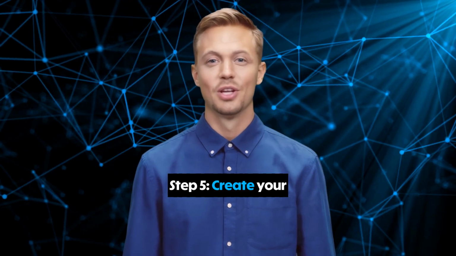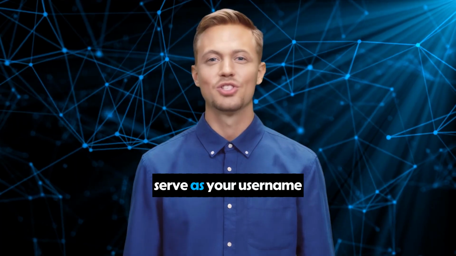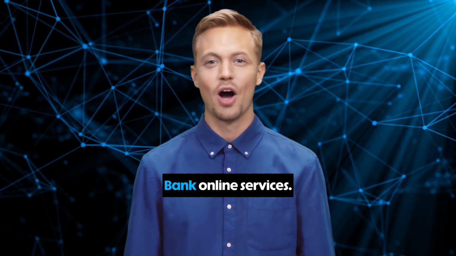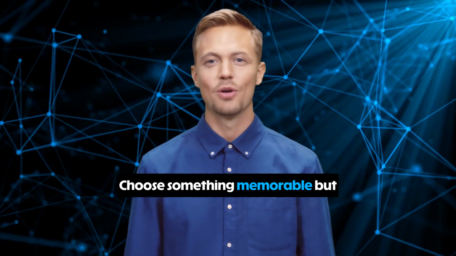Step 5. Create your customer ID, which will serve as your username for logging into TD Bank online services. Choose something memorable but secure.